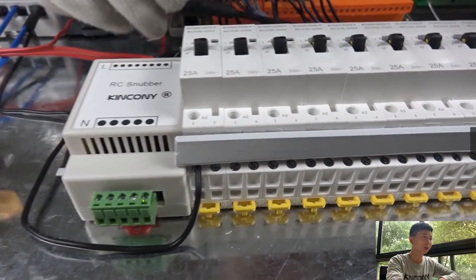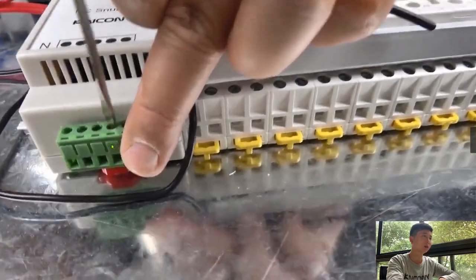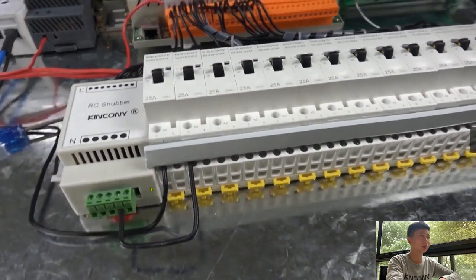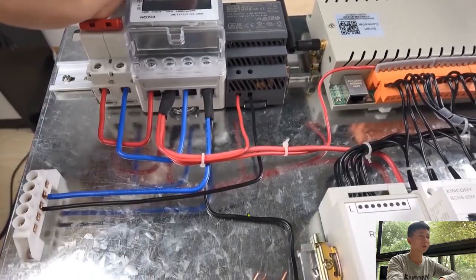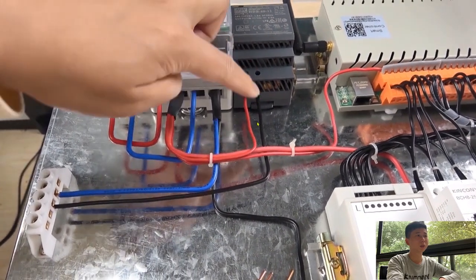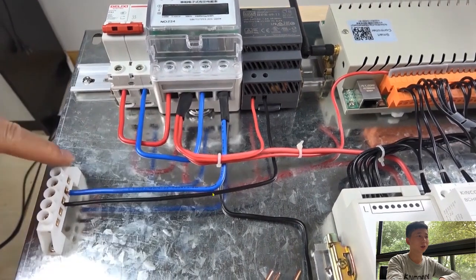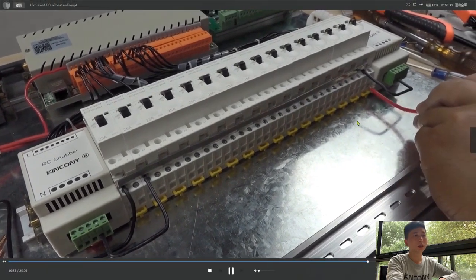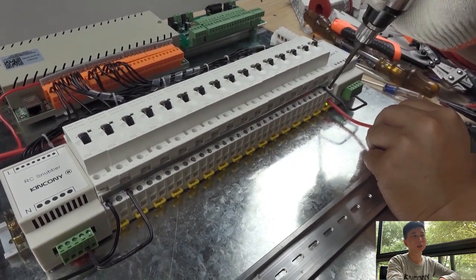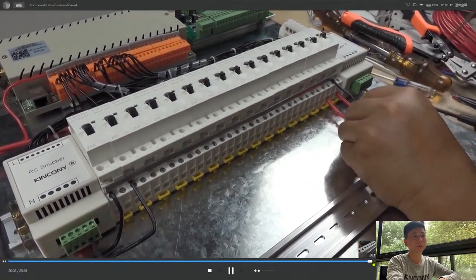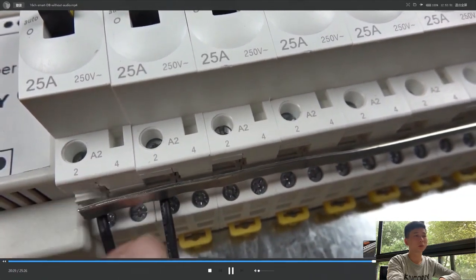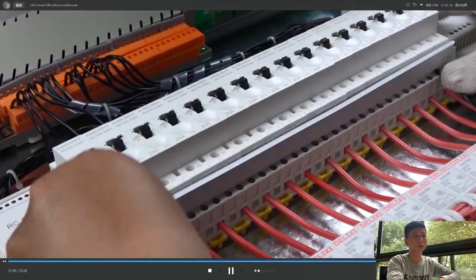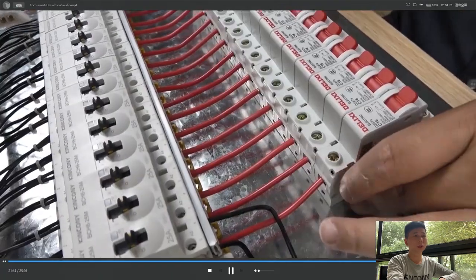And this is the first RC snub. Also, we need to connect with the neutral line. As you can see, the left neutral line with this one, and this is the neutral, and also connect together with the RC snub. And this is for the output to the brick. This is for 16 channel brick. And fixed.